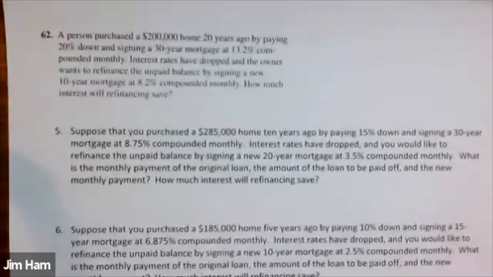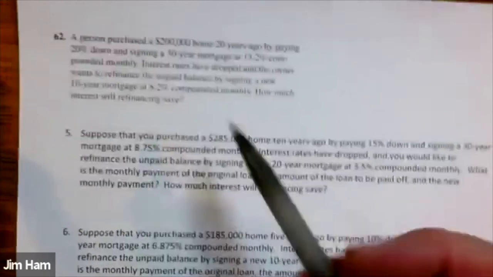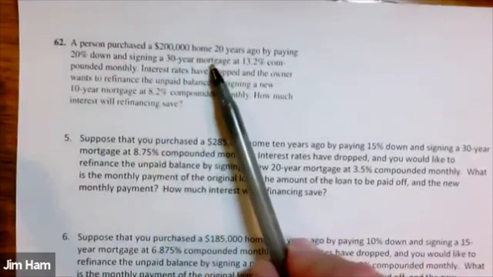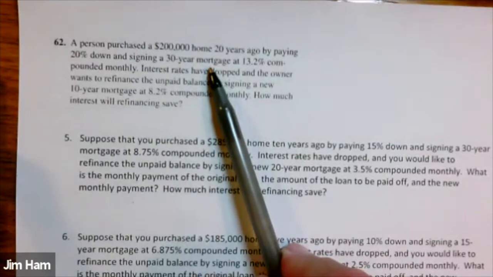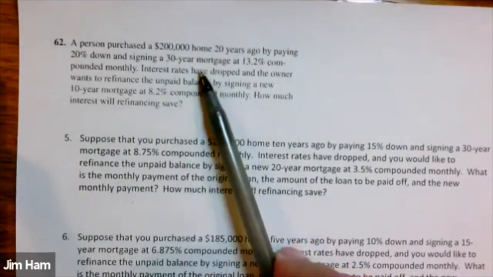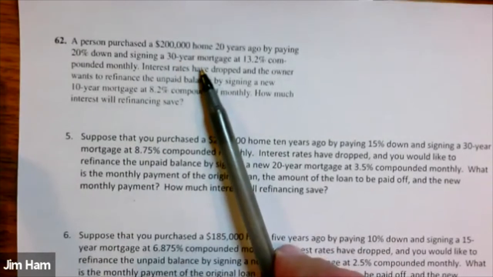All right, and the last problem, if you've looked at the document I put in e-learning, it's a 3-step problem. And in this one, we are going to refinance our home mortgage because the interest rates have come down. And one of the things that you're going to want to do in managing your finances is to manage your debt. Pay the least amount of interest that you can.